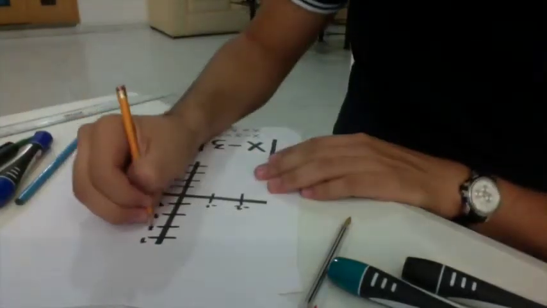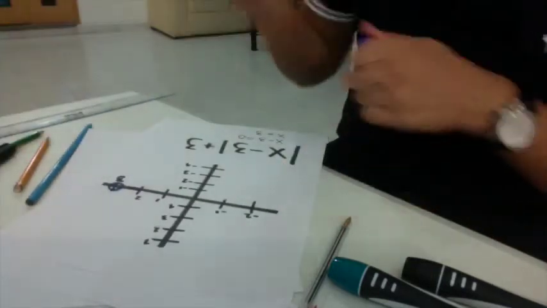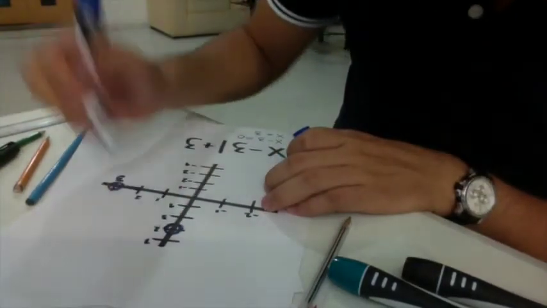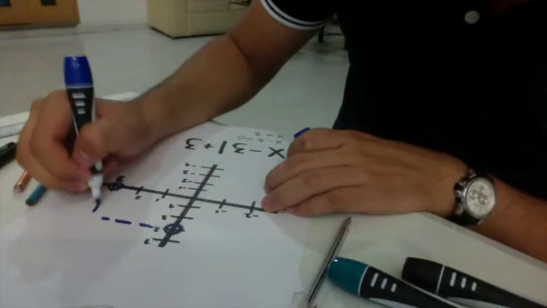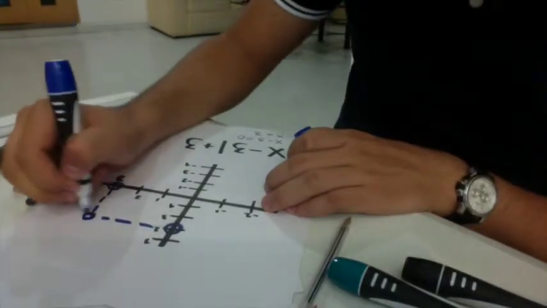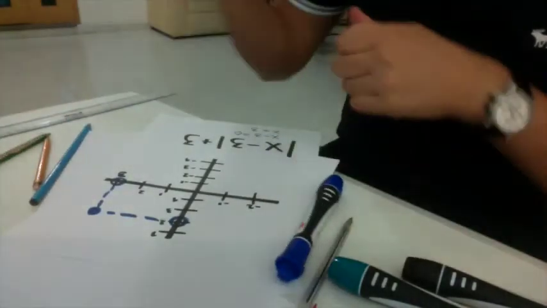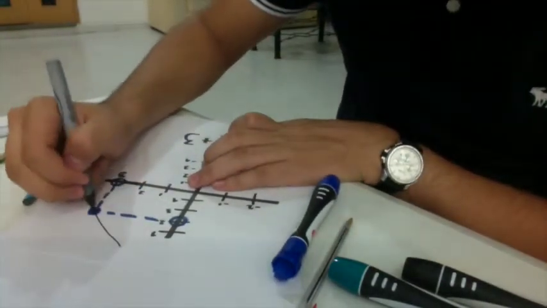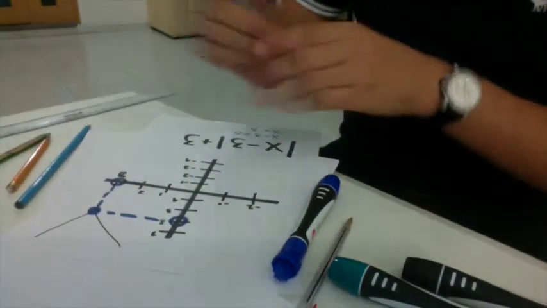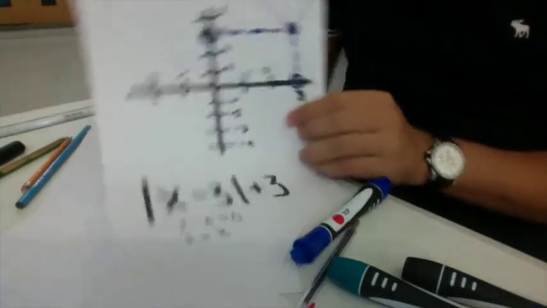This is a 3, so we are going to start to graph at this point. So we just graph the absolute value graph, and here's our final graph.